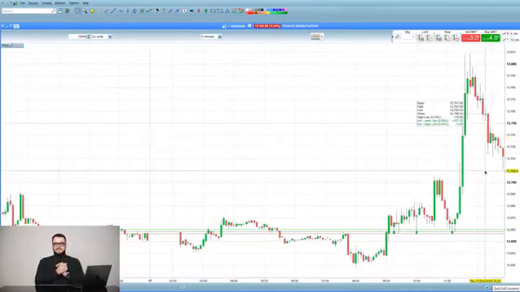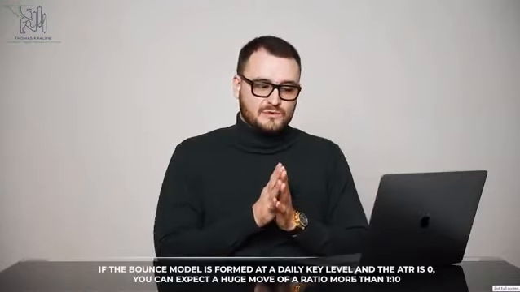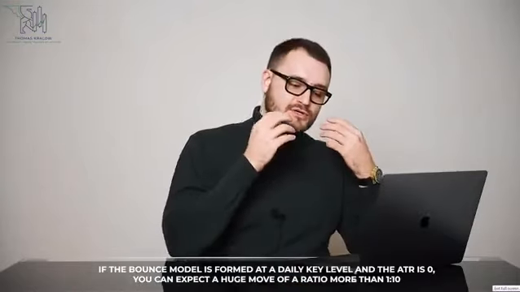But of course, you should not be expecting these kinds of moves and expecting to take 1 to 70 ratio. Because 140 points, with the 2 point stop, would be a ratio of 1 to 70. And that maybe is a little bit too crazy. So don't expect ever to take these kinds of moves unless it is a super strong level.